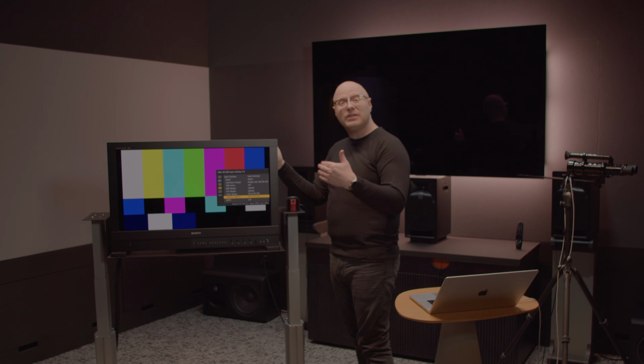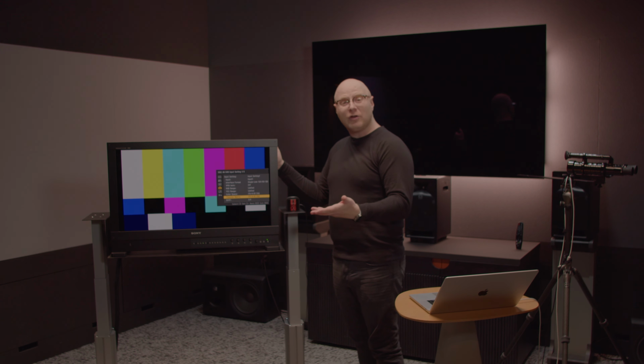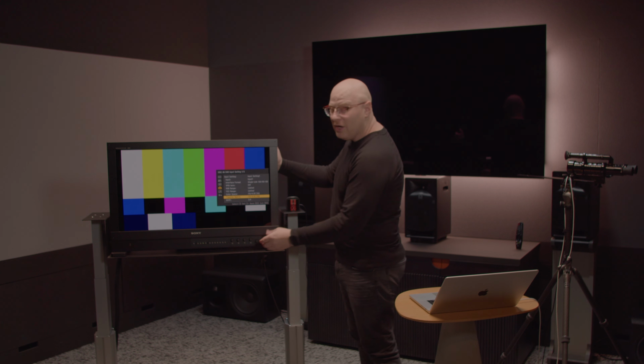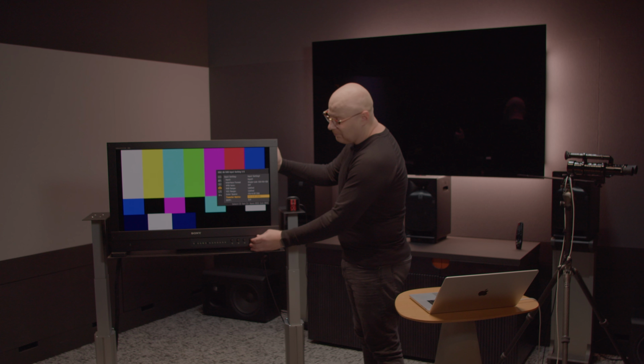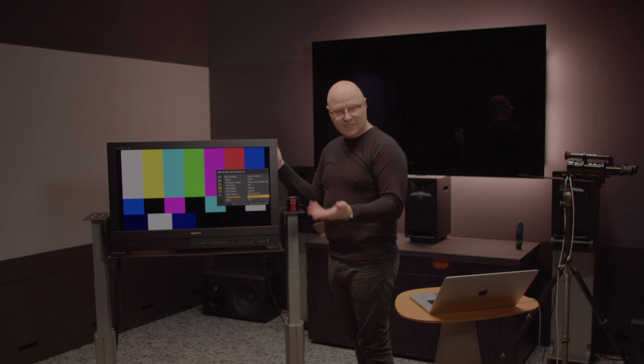Transfer matrix is going to be the conversion matrix from YCC to RGB. I recommend running RGB all the time if you can in a post-production environment. You go through fewer conversions. If you can't run RGB and you have to run YCC, make sure your transfer matrix is set up properly. So BT2020 for BT2020 content, BT709 for 709 content.